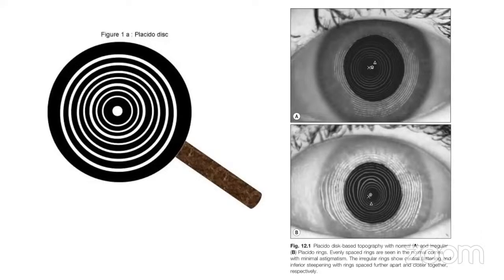This is the Placido disc instrument, which has alternate white bands and dark bands. The distance between the rings, the distance between the mires, is noted. If the distance is too crowded, it is considered a steeper part, while if the distance is far away, it is taken as a flatter cornea.